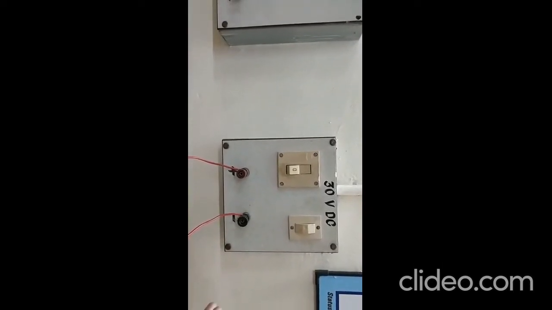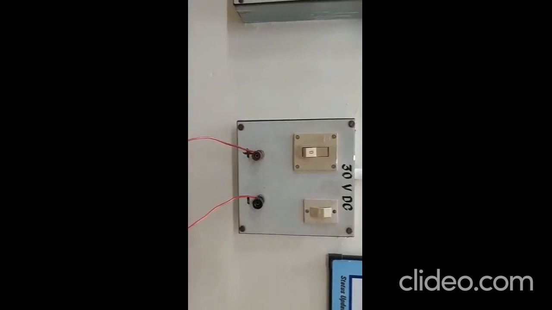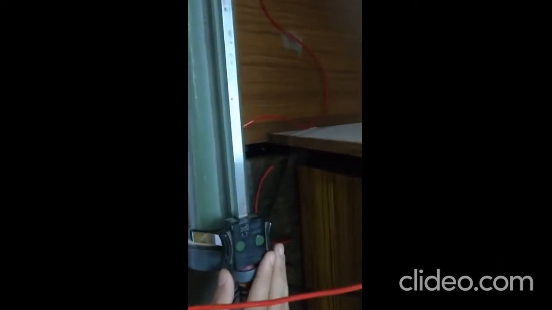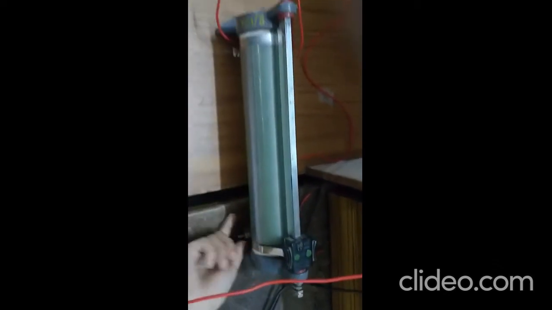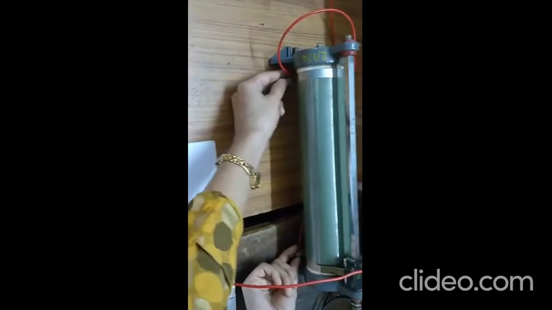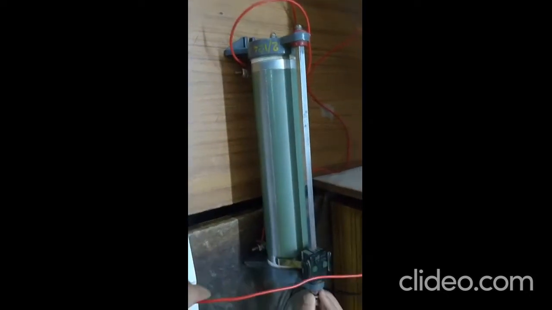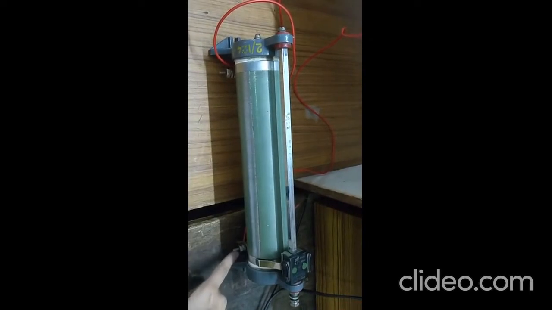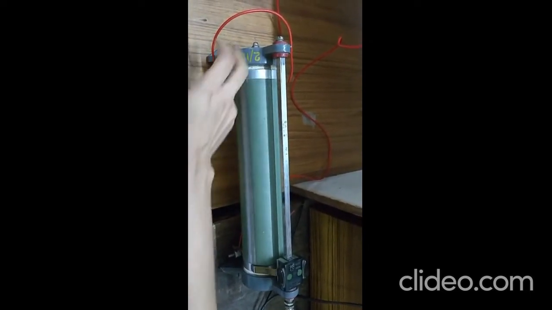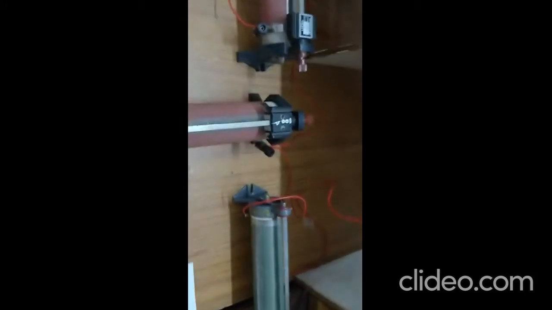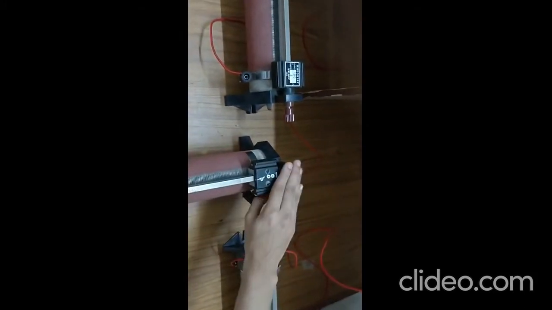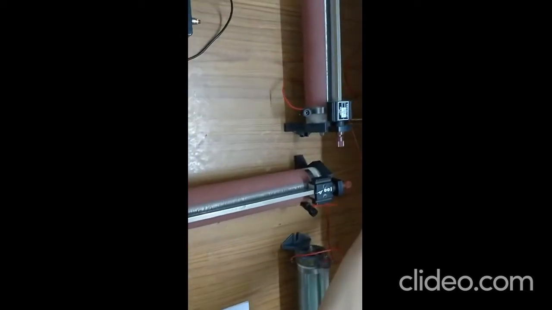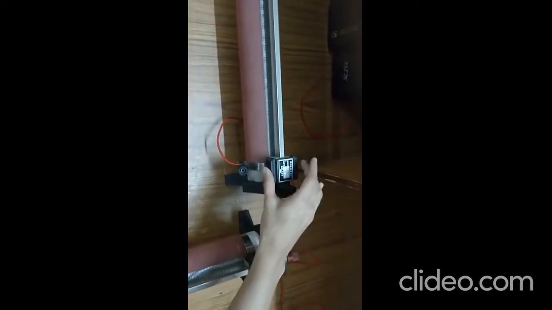We will start from the supply. So this is the 30 volt DC supply. From that we have the 200 ohm 1.7 ampere rheostat. You can see that it is connected in fixed mode, that is, the two terminals over here are connected. We are not connecting the variable terminal. So we are using these two points. From that we connect onto the 100 ohm 3 ampere rheostat, which is again connected onto this 100 ohm 3 ampere rheostat.